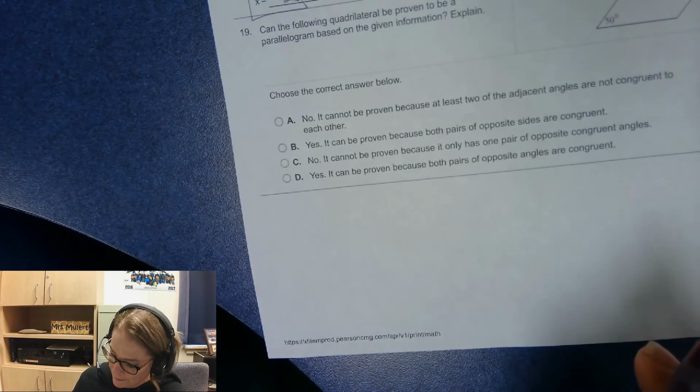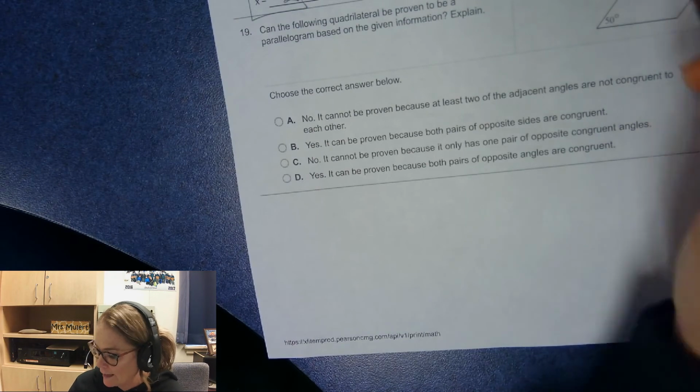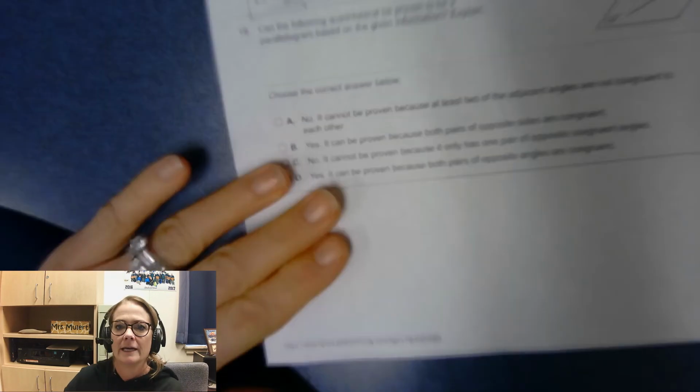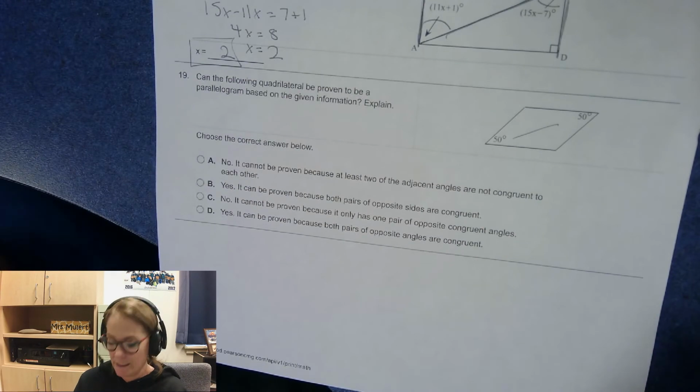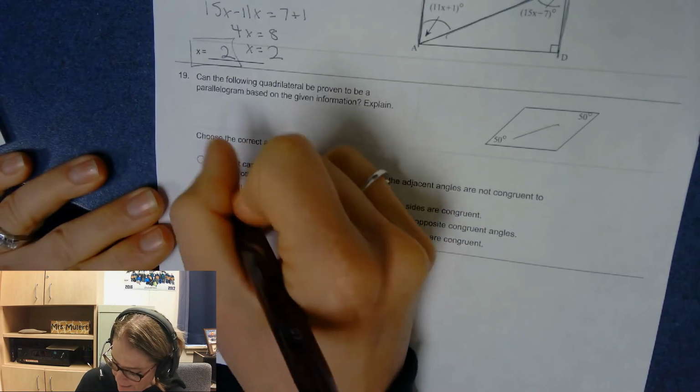Can the following quadrilateral be proven to be a parallelogram based on the given information? Explain. Okay, so we got one pair. Oh, can't even see it. One pair of opposite sides congruent. So that's good, but we need two. So it's either going to be A or C.